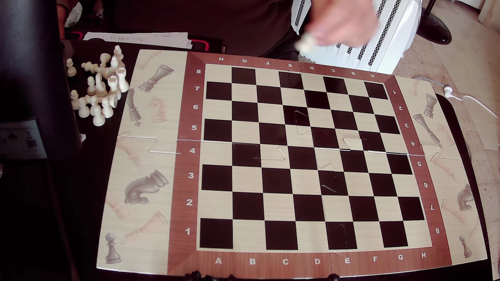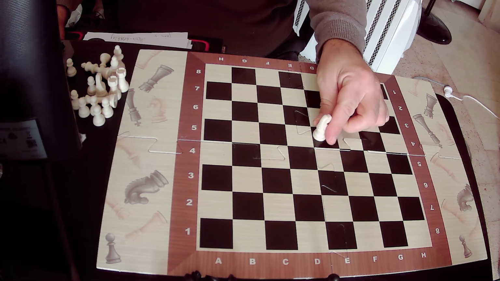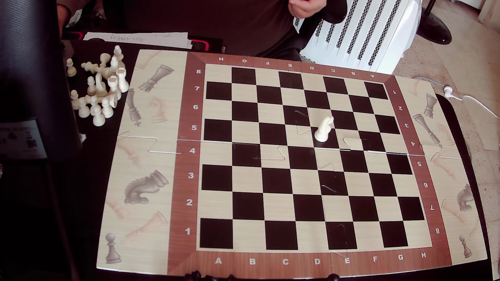Now I'll talk about the knight. This is the knight. The knight has a spatial movement that combines straight and diagonal movement. Alternatively, its movement can be described as the letter L, rotated in different directions.